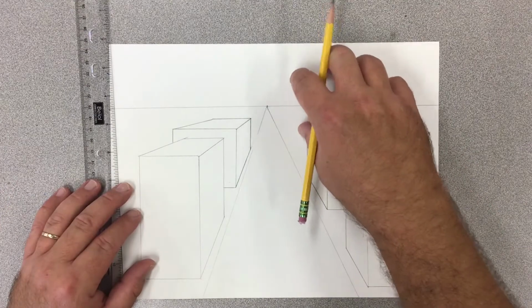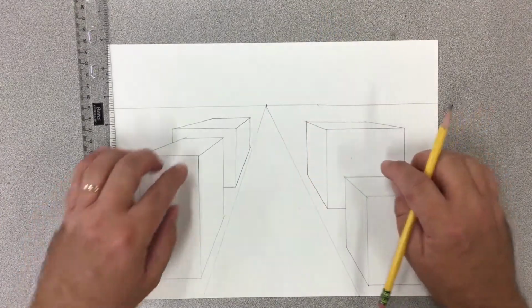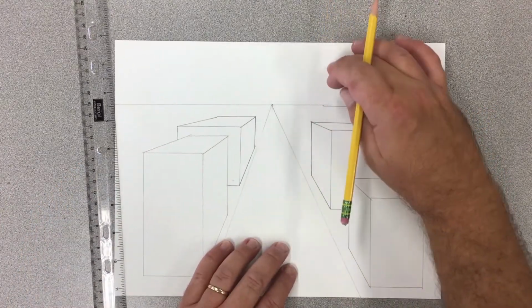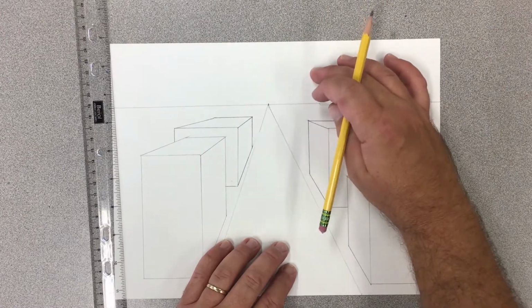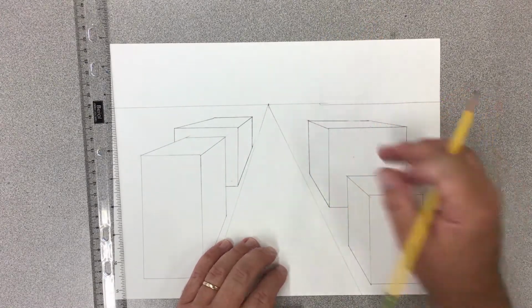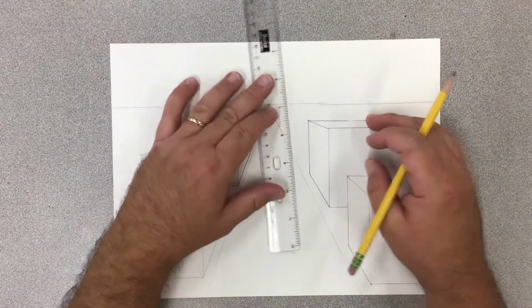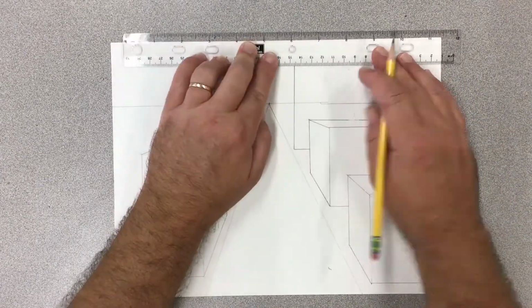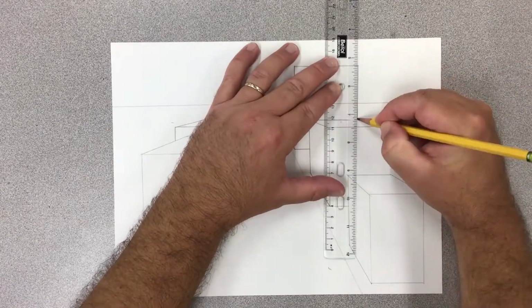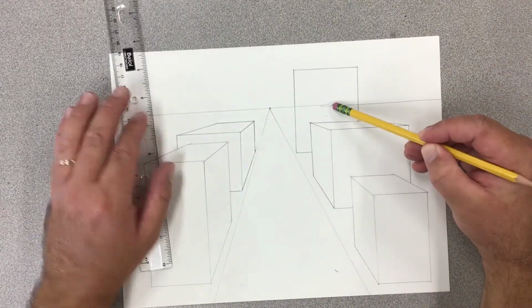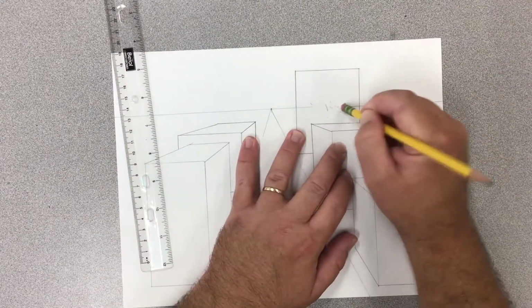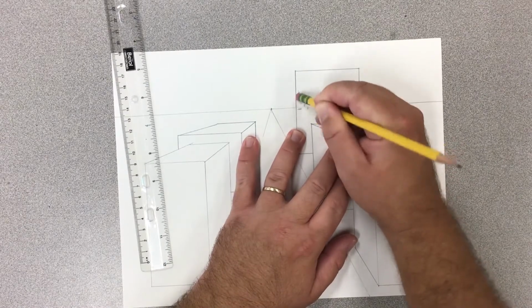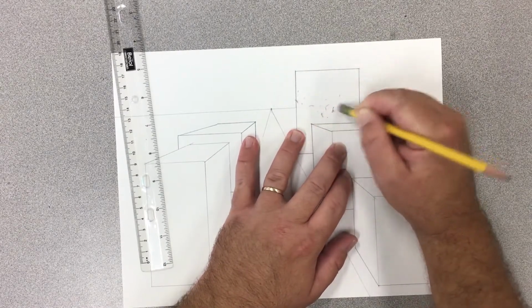I'm going to draw one more higher up, and we're going to notice that if the rectangle that we start with goes above the horizon line, we won't see the top of that prism. I want to erase the horizon line because I can't see through this building.